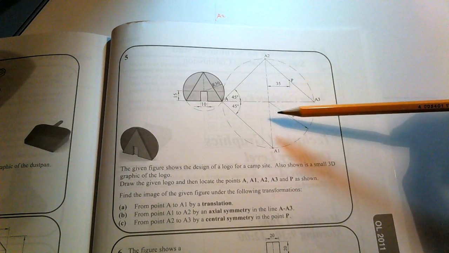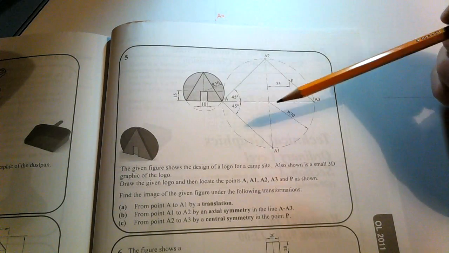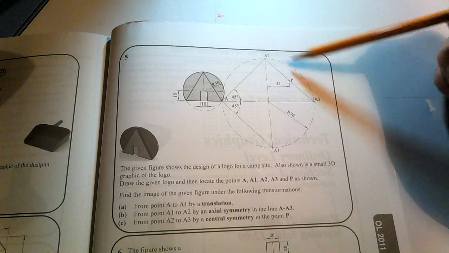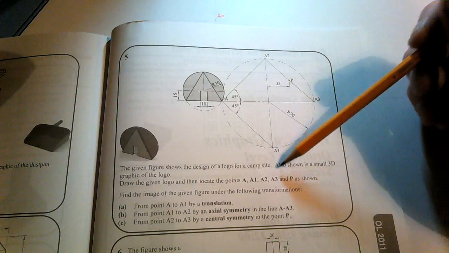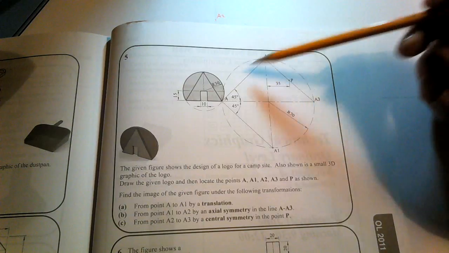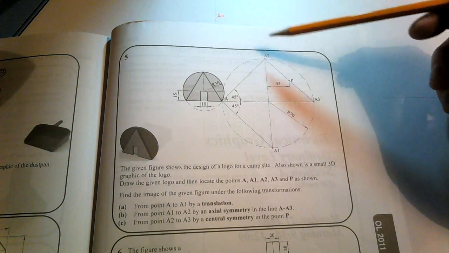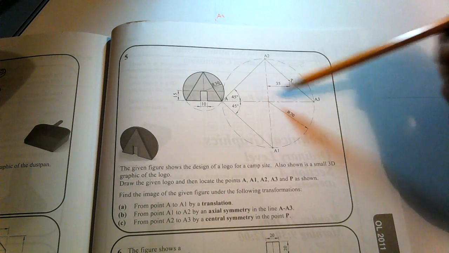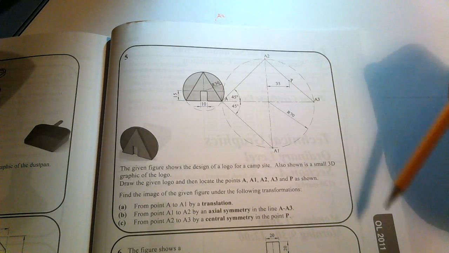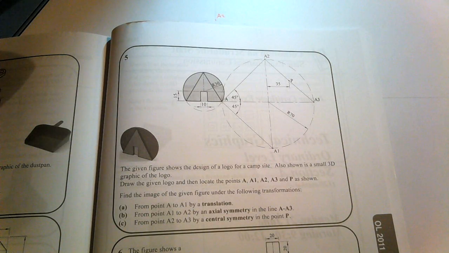Okay, so to locate the points A, A1, A2 and A3, put the point of the compass, radius 70, draw a construction circle, put a cross section in the middle, and where they intersect on the vertical and the horizontal axis it will give us A, A1, A2 and A3. To get point P, we're joining A2 to A3, coming out 35 from the vertical axis and scribing there, and we get point P. So I have that much done on my page.